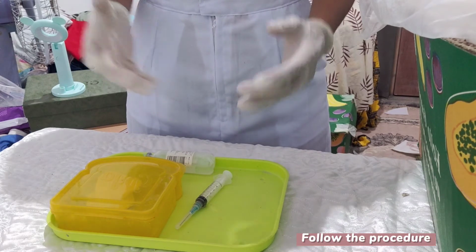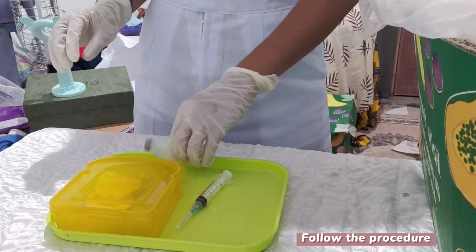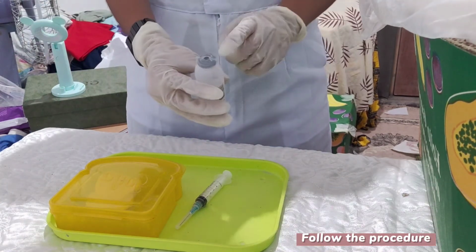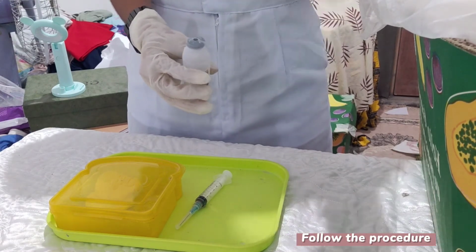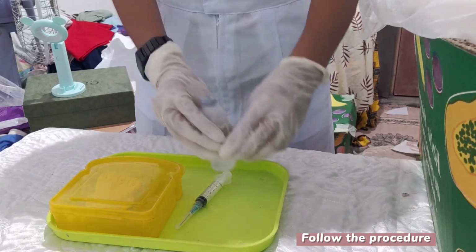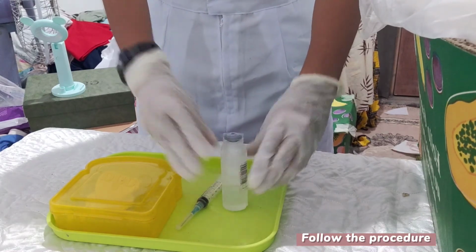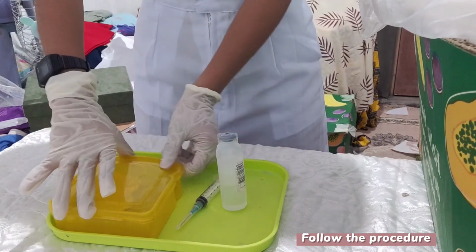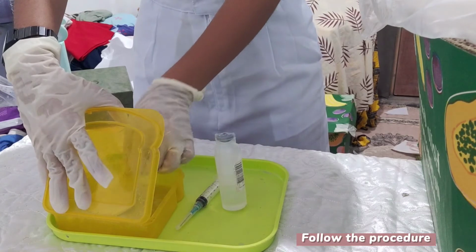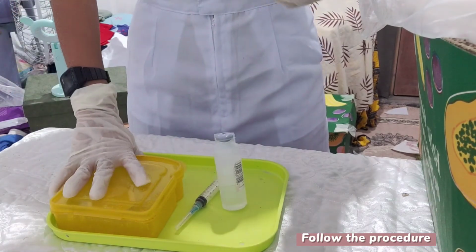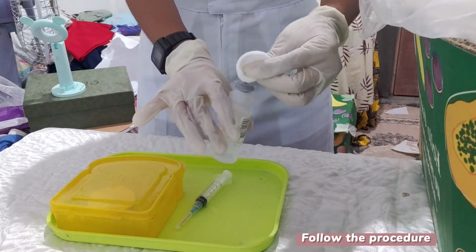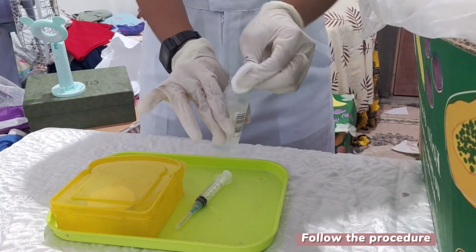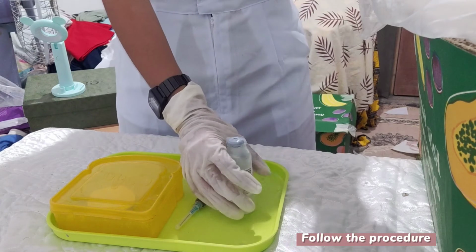Now we will remove the plastic cap from the vial. We will assume that there's a plastic cap because I already used it. Discard the plastic cap, and now we will get a cotton swab or alcohol swab, place it on the rubber top, and discard it.